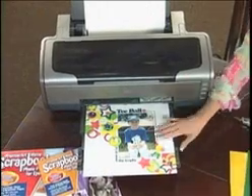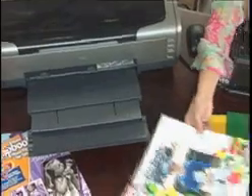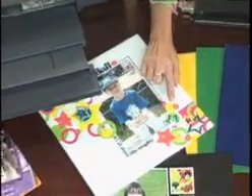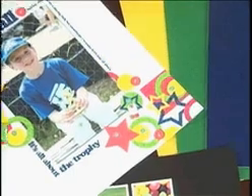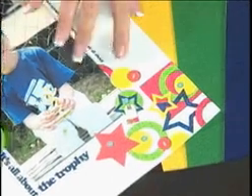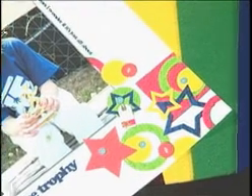Let me show you where we did that with the one that I just printed here. Here are the stars after they've been printed and digitally placed on the page. Have fun with your shapes and letters. You can embellish them like these with buttons and brads and other kinds of digital embellishments.